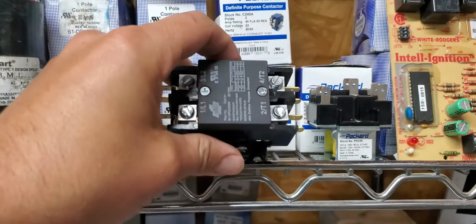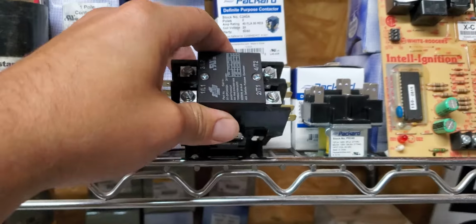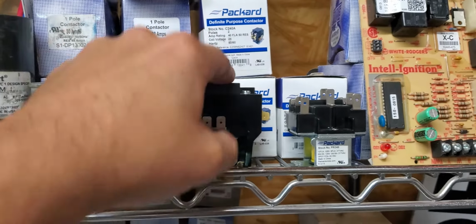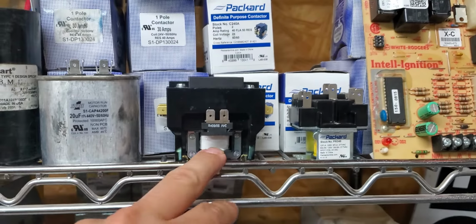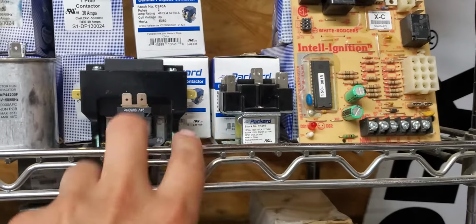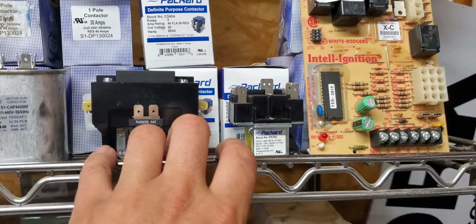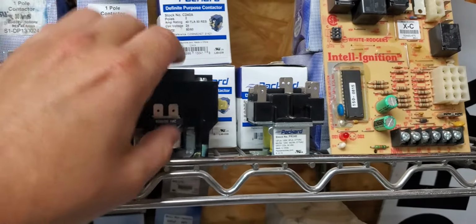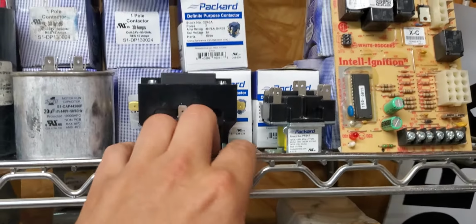This right here, the contactor, is usually $20 or $30. Some contactors are more expensive, especially if they're 3-pole. It depends on all the ratings, but a relay contactor is 10 to 30 bucks, depending on who you're buying it from, and then a normal service call is 100, 150 bucks.